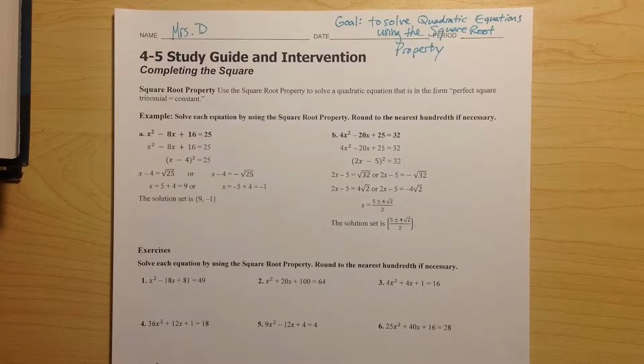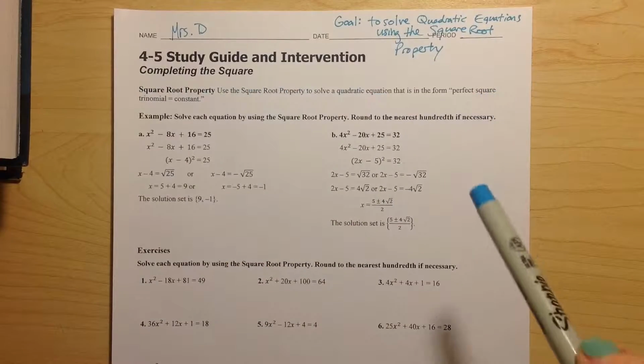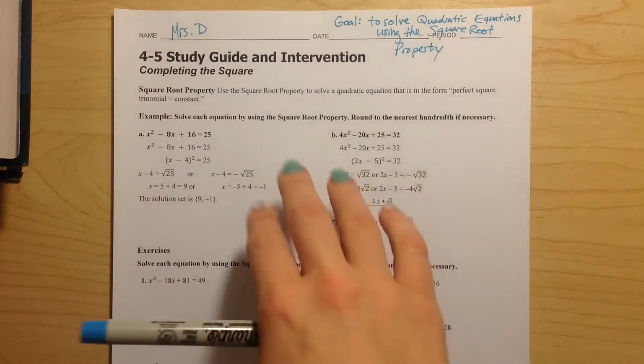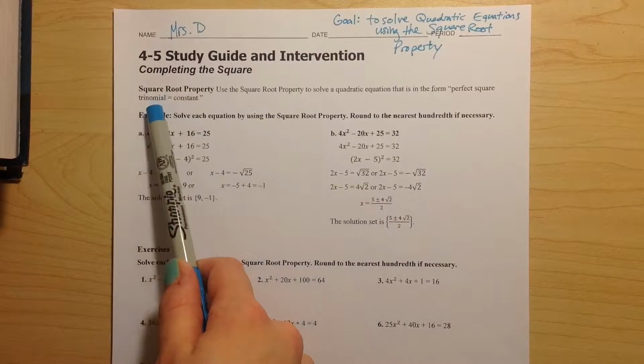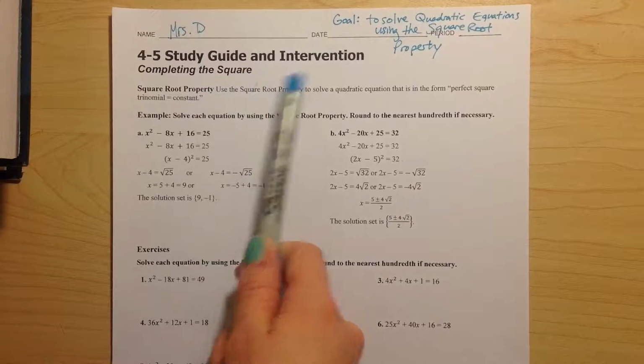And calculators might be good, but a lot of these numbers are going to be relatively nice today. So let's try some stuff. This is section 4.5, which is called completing the square. We're not actually going to get to the method of completing the square today, but today we're going to get to this thing called the square root property, which we need for completing the square to work.